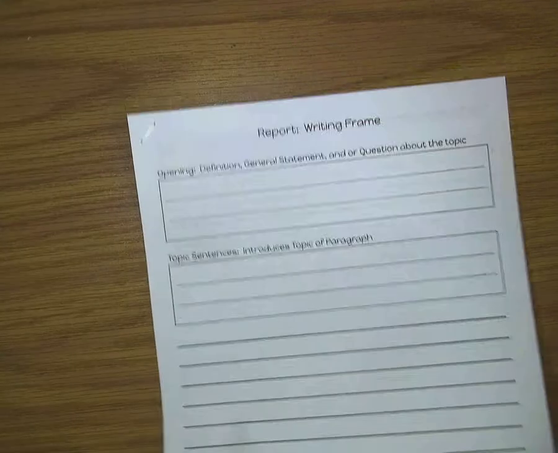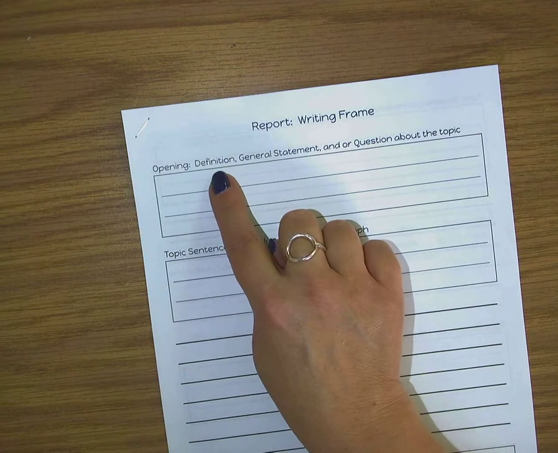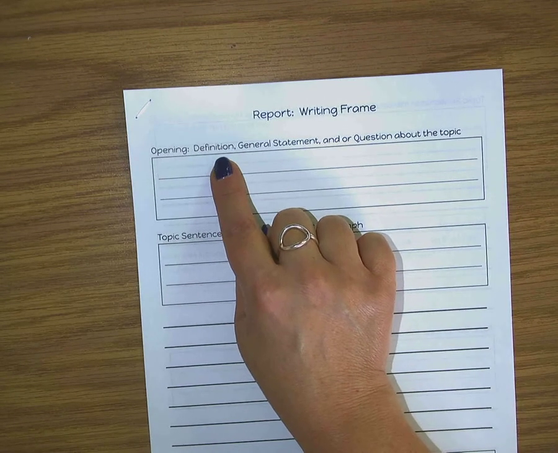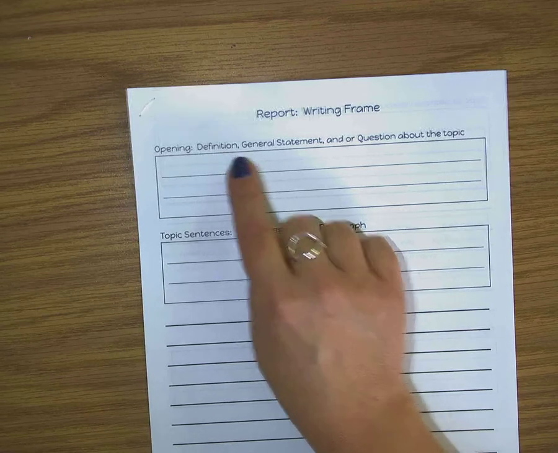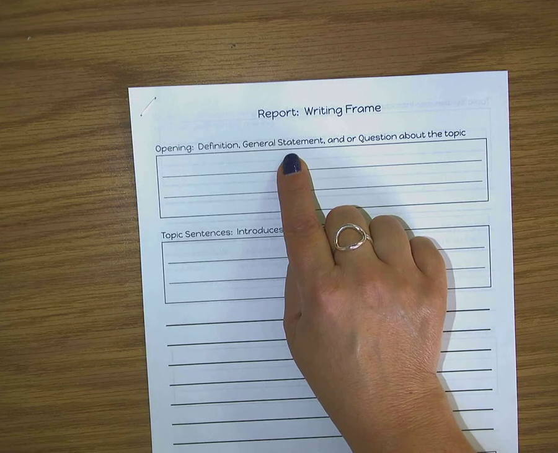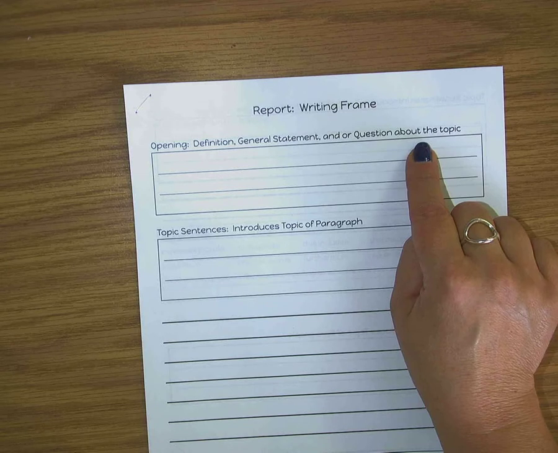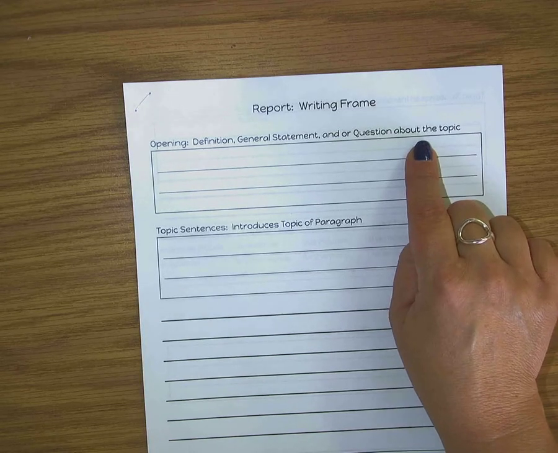Now the opening is different for report writing. For your opening, you're going to give a definition of what you're researching, what your topic is for your research, or a general statement. And you can also include a question about that topic.